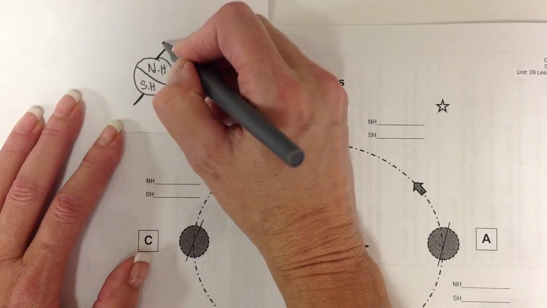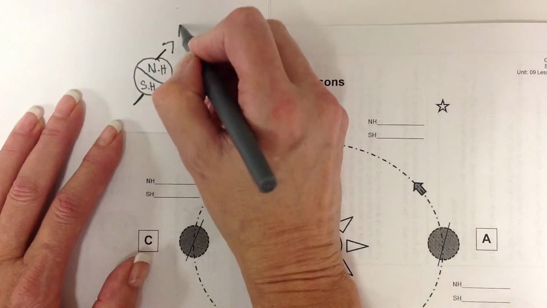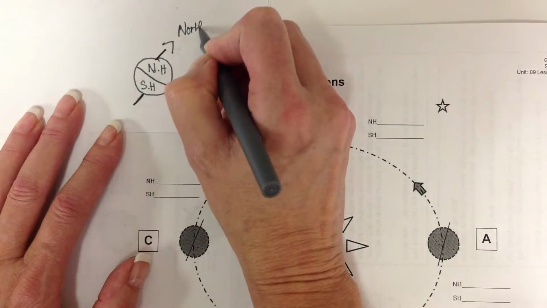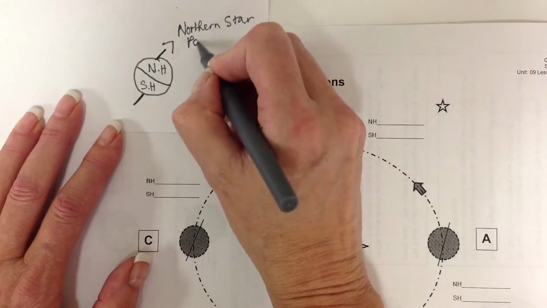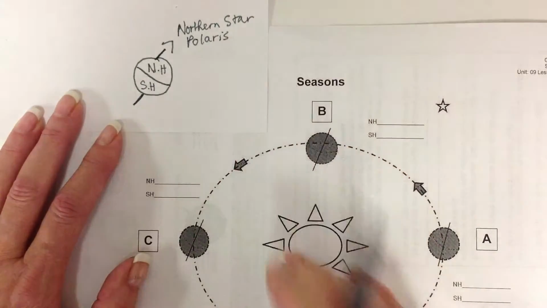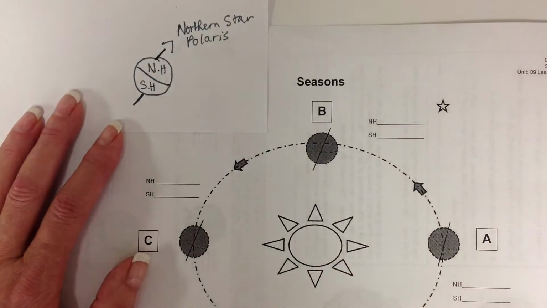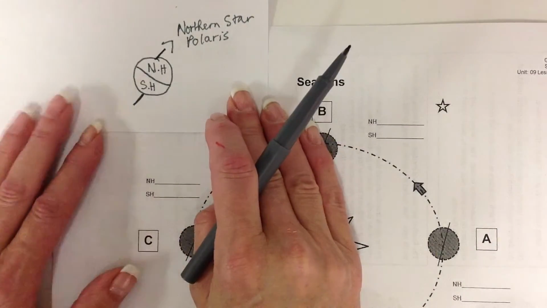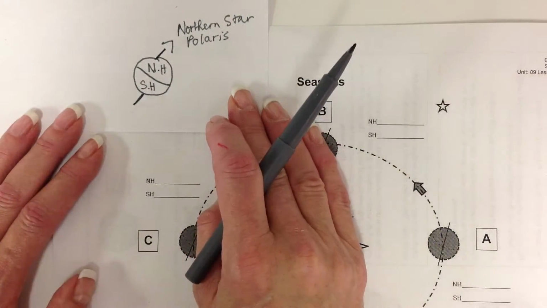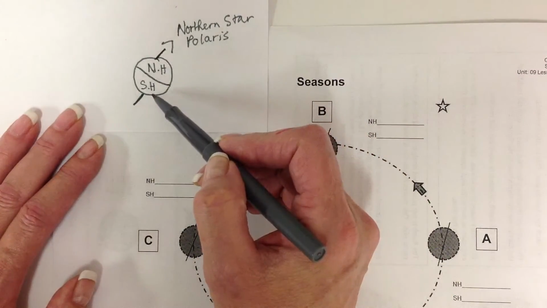This axis always points towards the direction of a star in the night sky. This star is known as the northern star, also known as Polaris. That was really important way back when people had to travel without GPS and had to know their directions. At night they could figure out where they were, what direction, via help from the North Star or Polaris. Okay, so we know that we have a northern and a southern hemisphere.